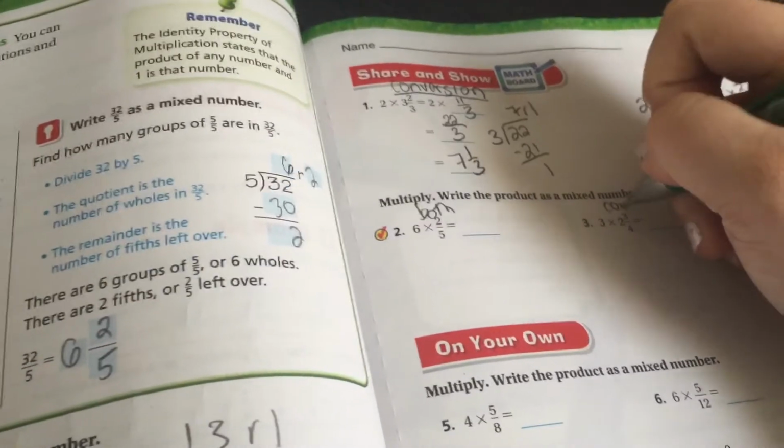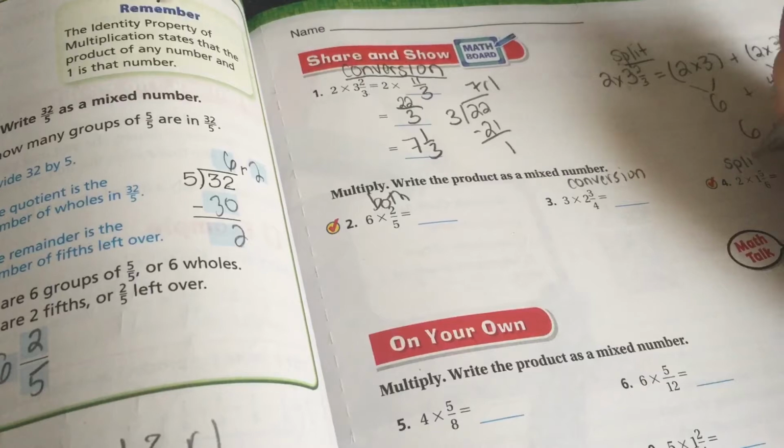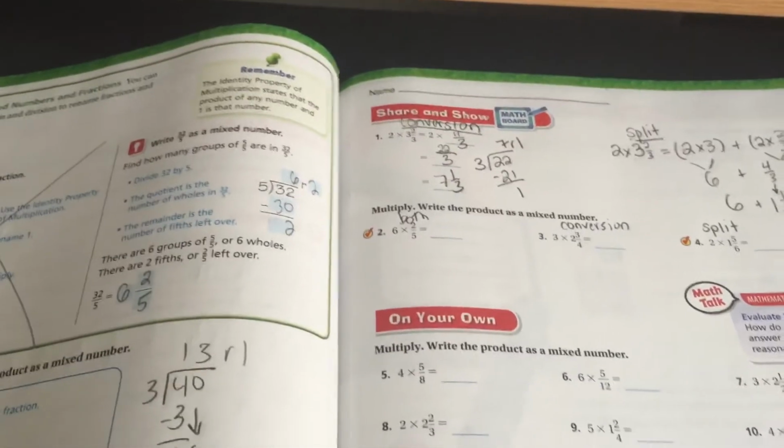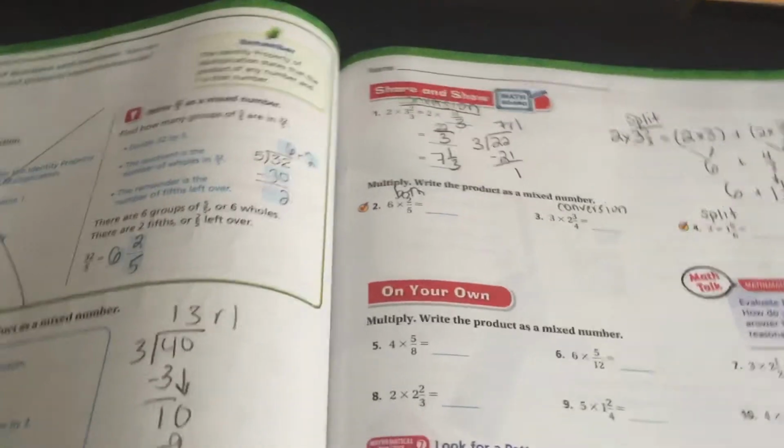Both, conversion, split. If you want to try these on your own without watching me do them, you can pause the video here and then jump in. But if you want to do them with me, then just let it play.